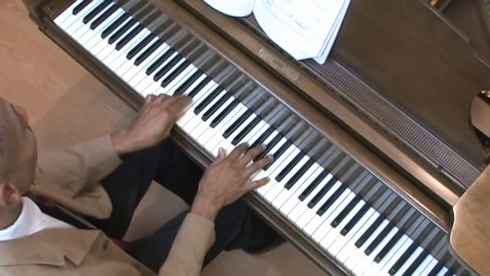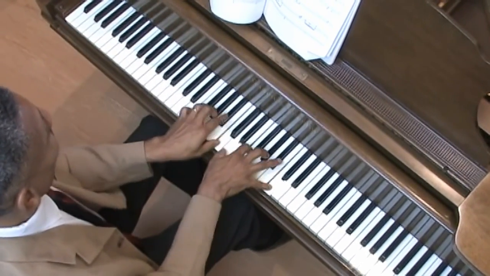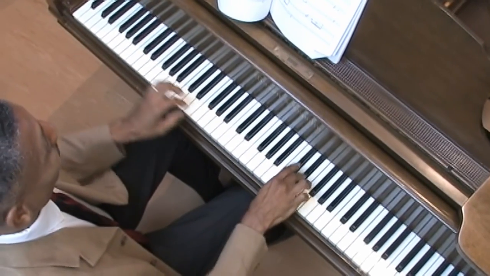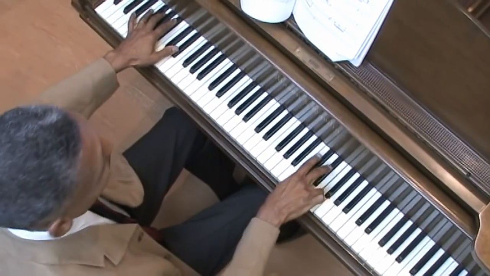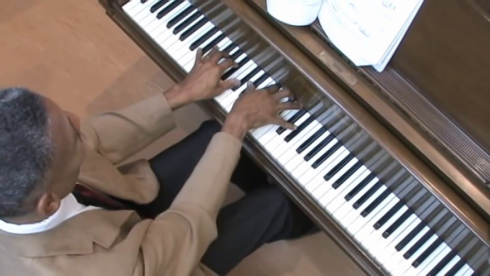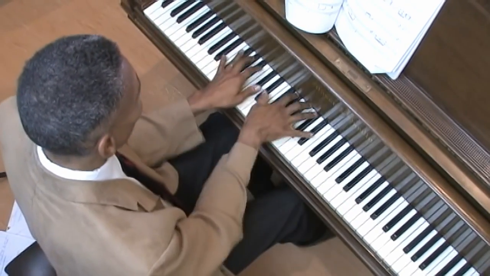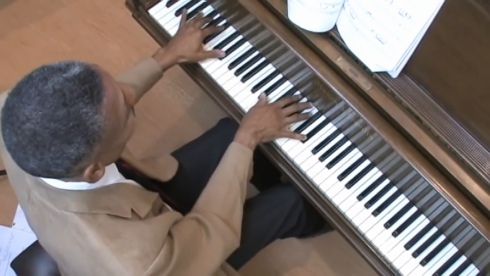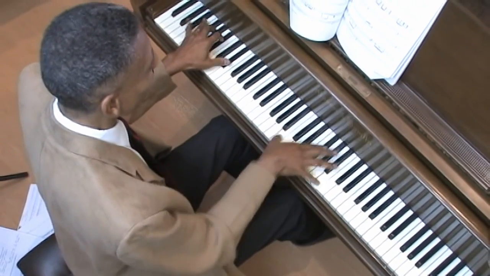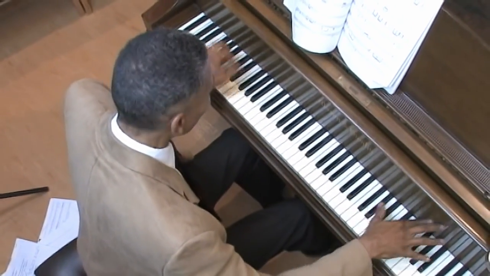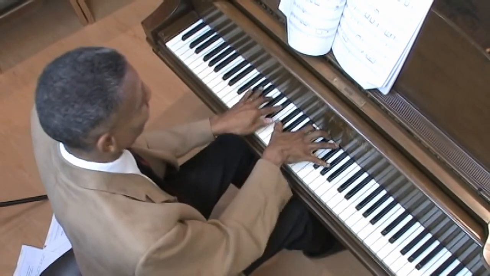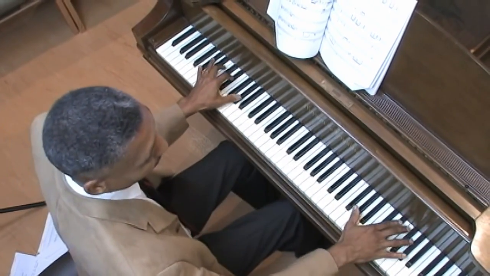Left-hand arpeggio. We didn't talk about the terms. That's a term. There's your blues scale in octaves.